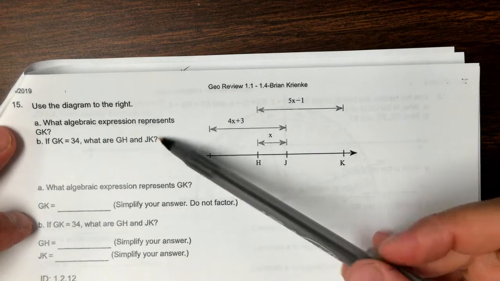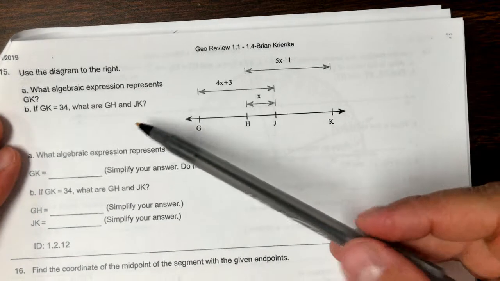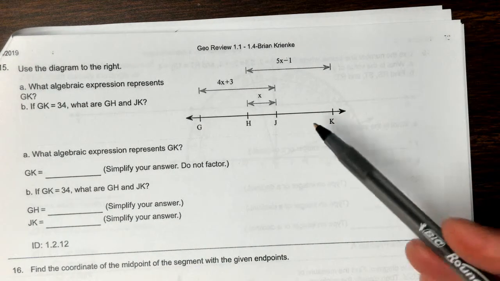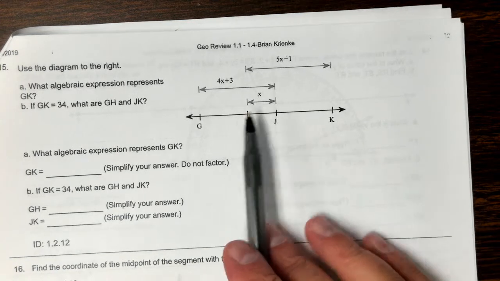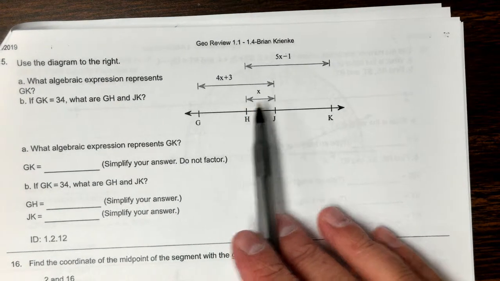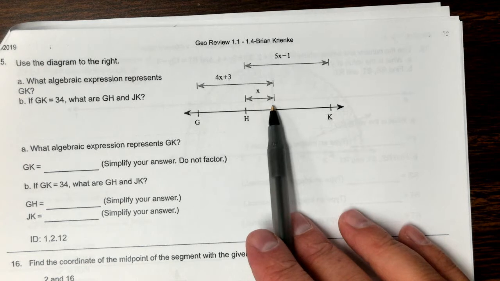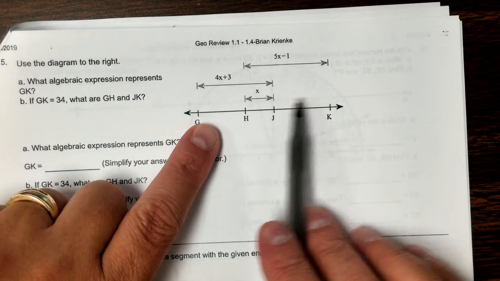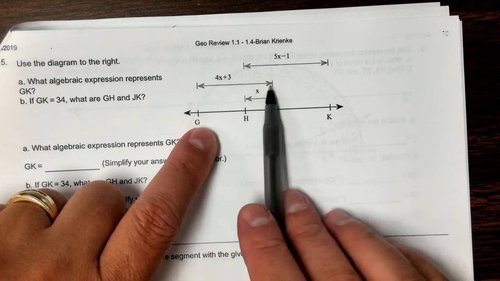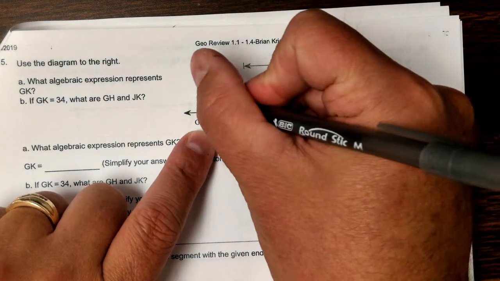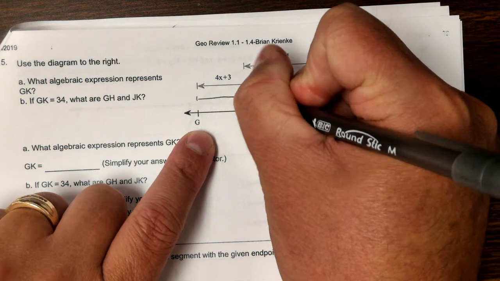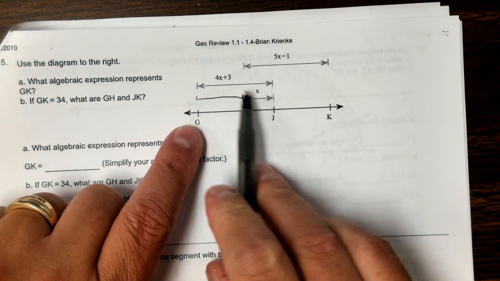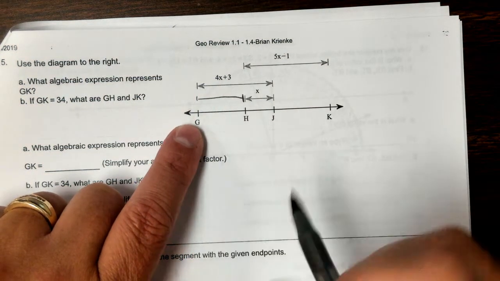Number 15, what algebraic expression represents GK? So this is one of the harder ones. Let's first think about this overlap being x and how it affects these two things. So if you have an overlap of x on this one, then you just take away an x on this. So think 4x minus x is 3x.